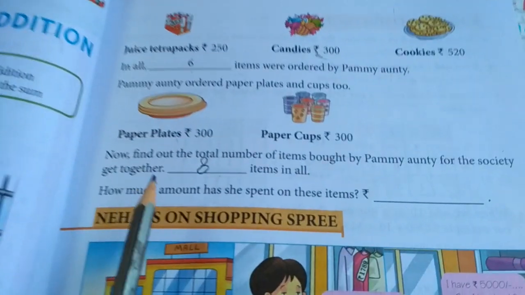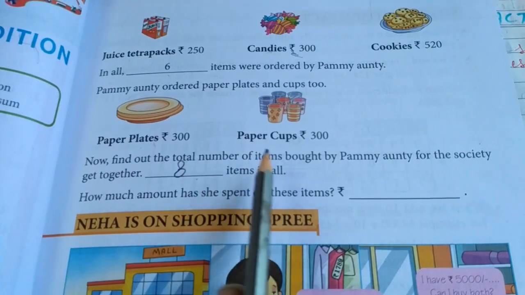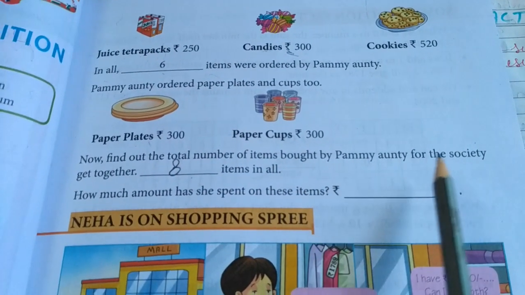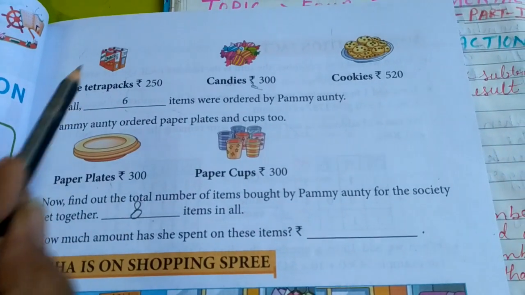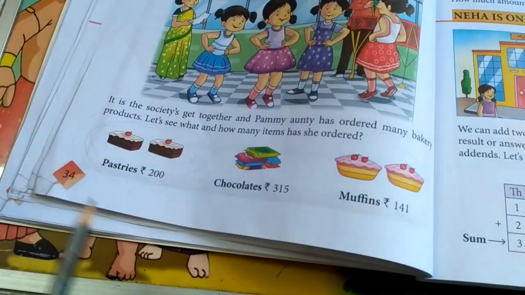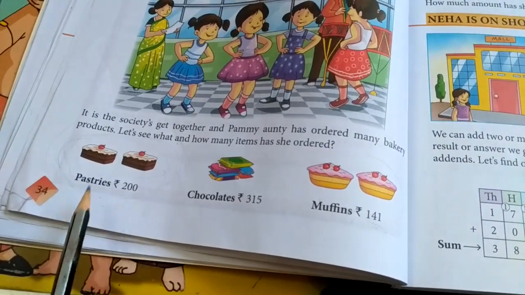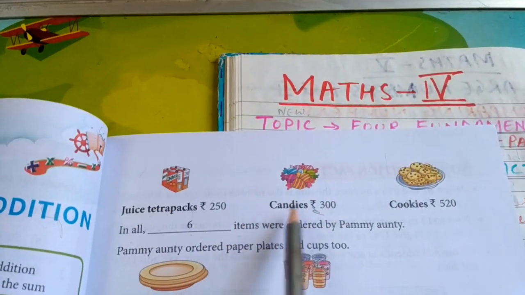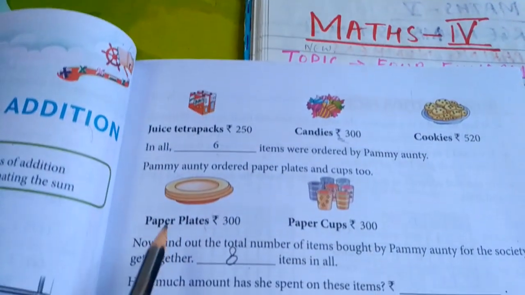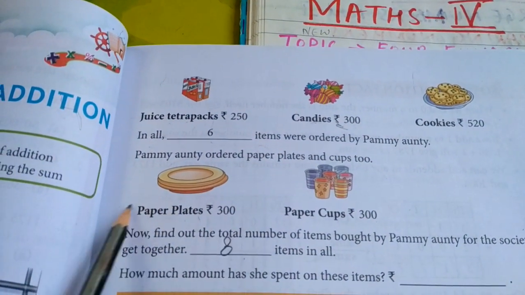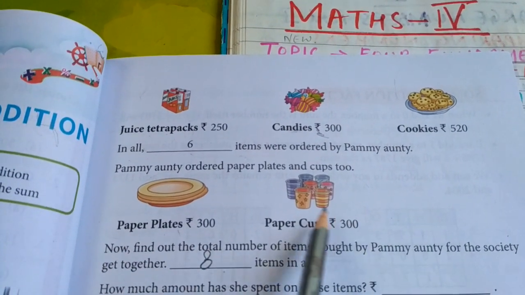Now find out the total number of items bought by Pummy auntie for the society get together party. Earlier she ordered 6 items: pastries first, second, third, fourth, fifth, sixth. Now she has ordered 2 more items, paper plates and paper cups.